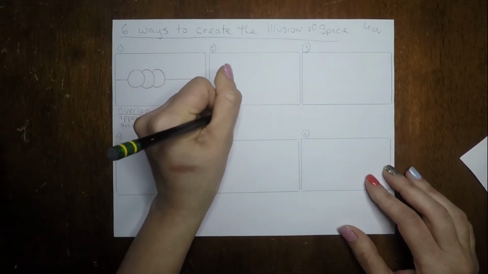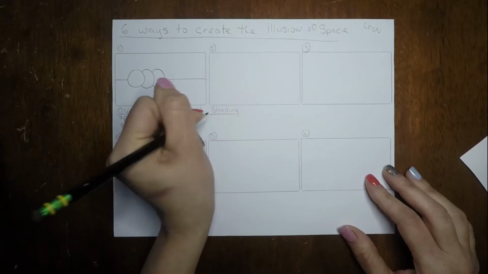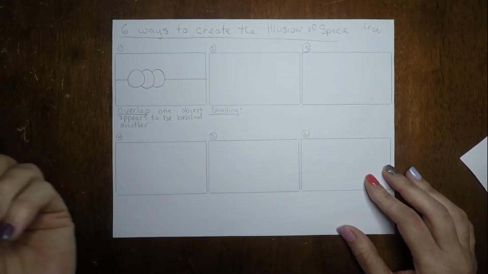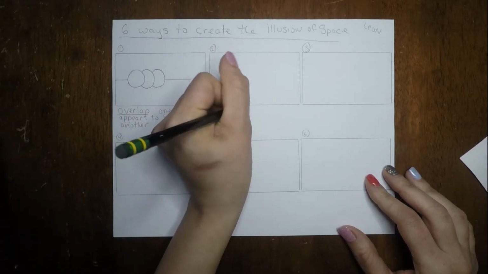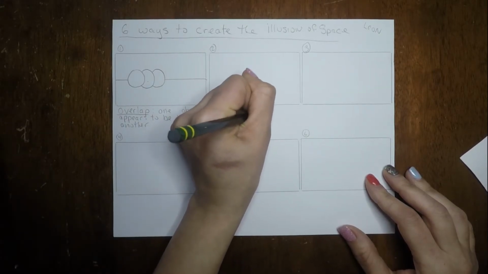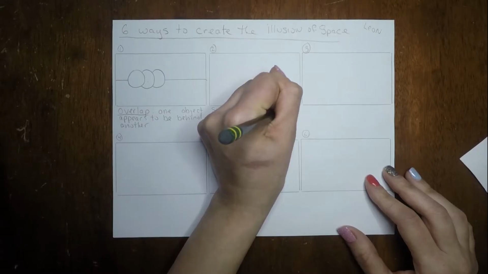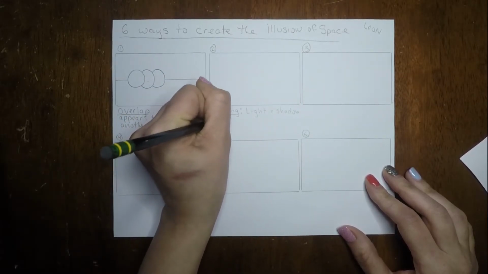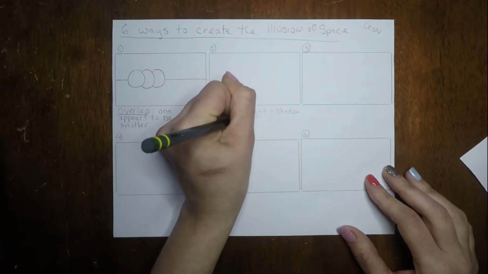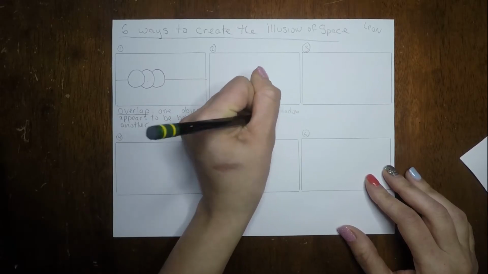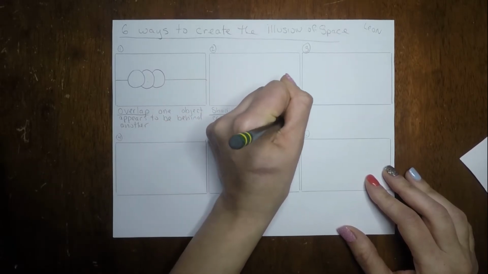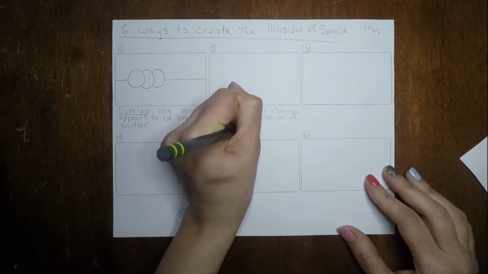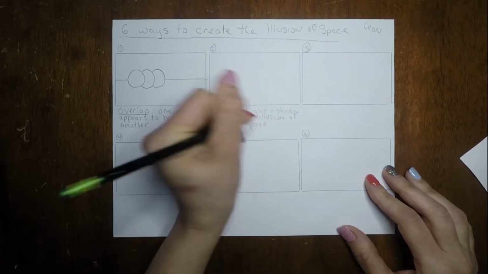The next one is shading. Shading also creates an illusion of space. Light and shadow create that illusion of form in space. Light and shadow create the illusion of form and space. So let's see what that looks like.